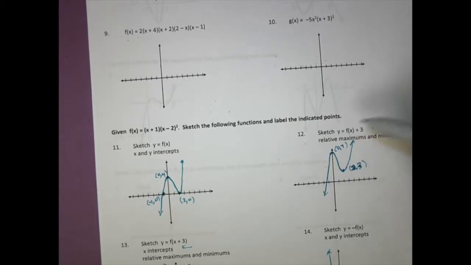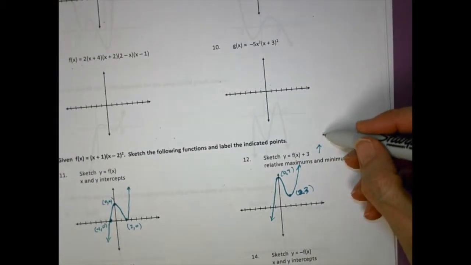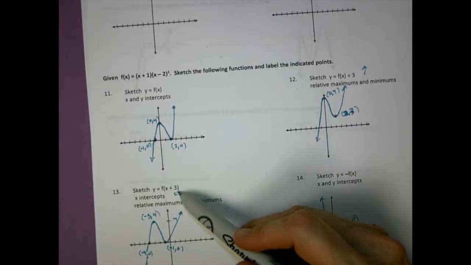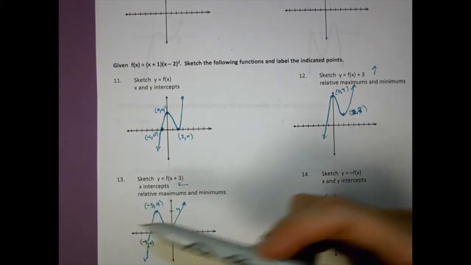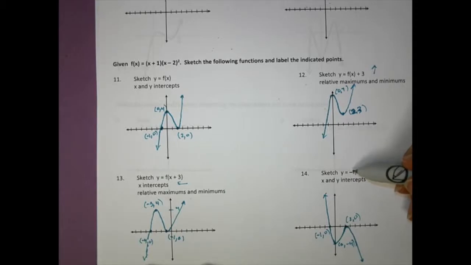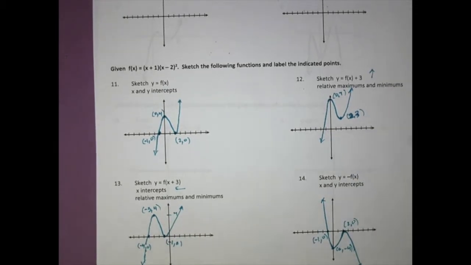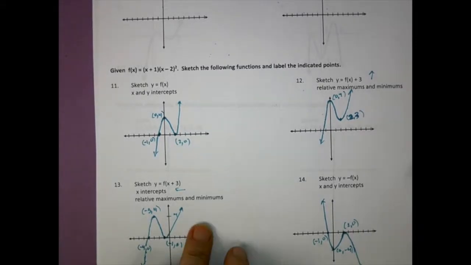Here the focus is about shifting. When we add 3, the graph is going to shift up. When we add 3 on the inside, remember we learned the graph is going to shift the opposite direction, so it's going to shift horizontally. And when we put a negative sign in front, the graph is going to flip over. This little section right here is on shifts of functions, something we learned in the previous chapters. So this is still coming back, a theme throughout the first semester.